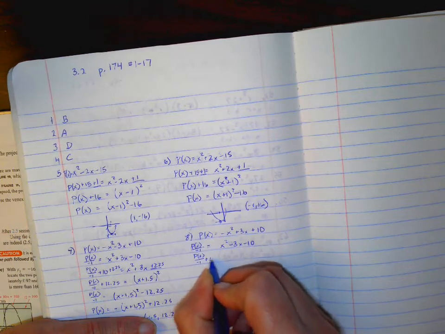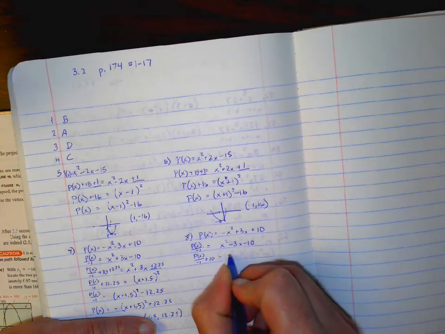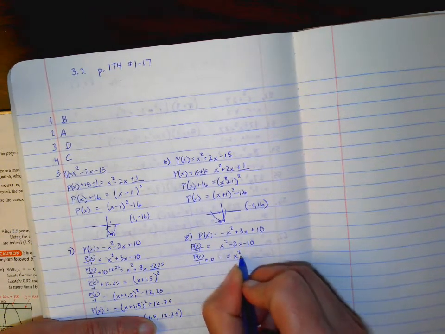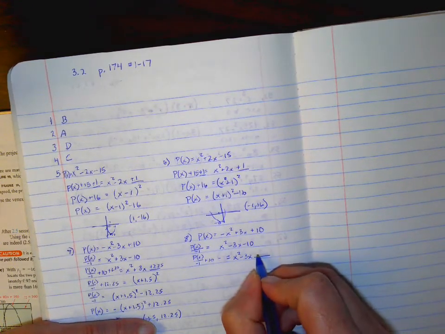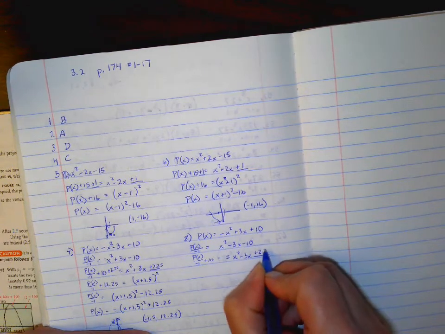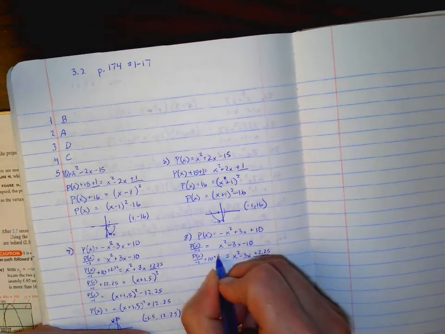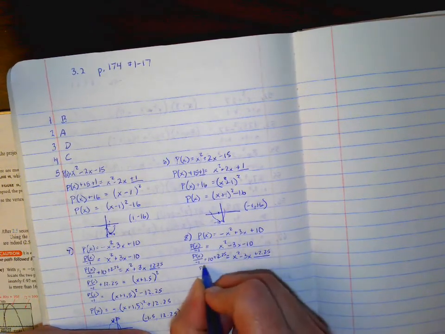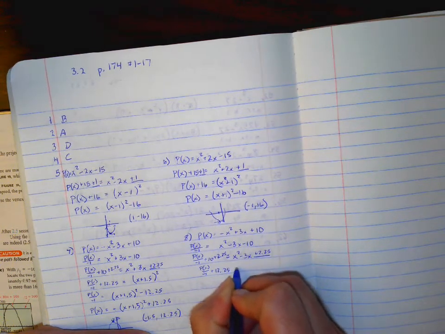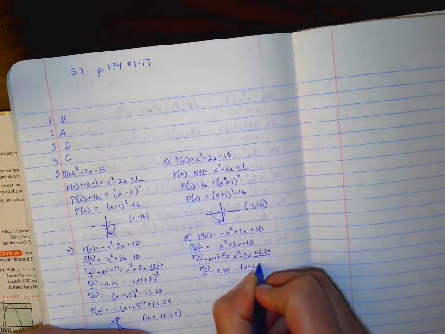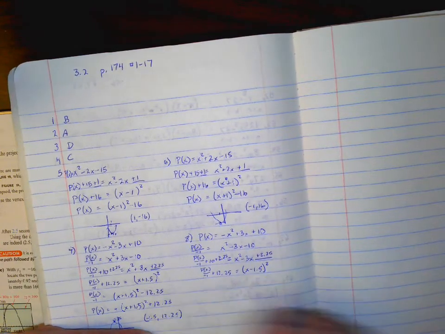Add the 10 over. Half of this would be negative 1.5, and squared is once again 2.25. It'll be x minus 1.5 now instead of plus like over there.